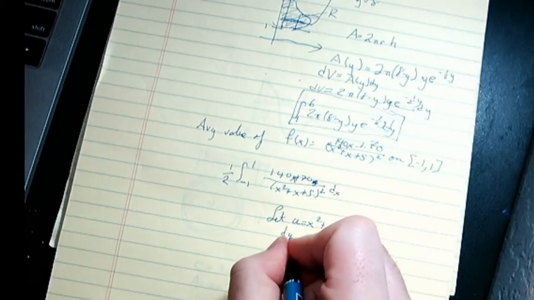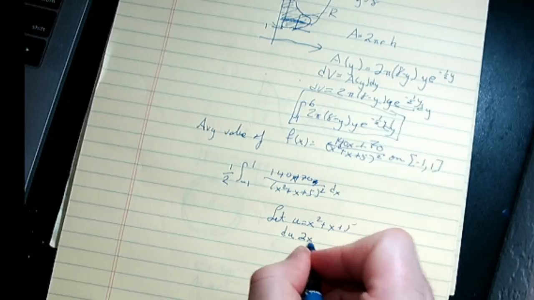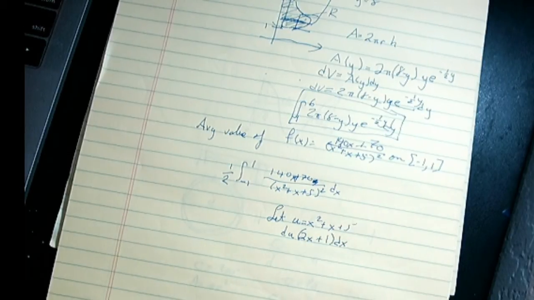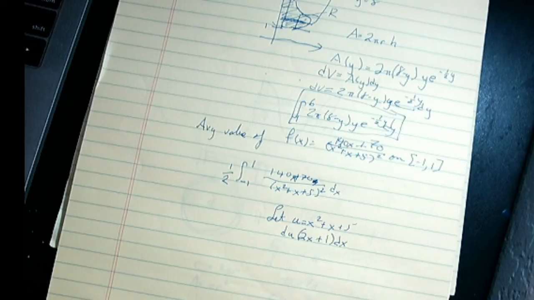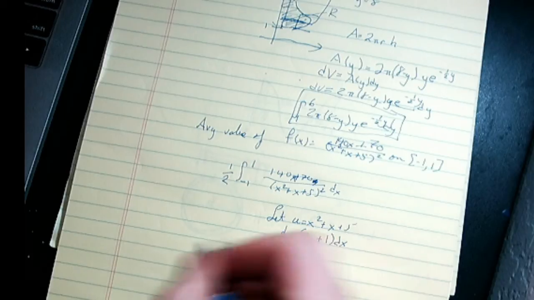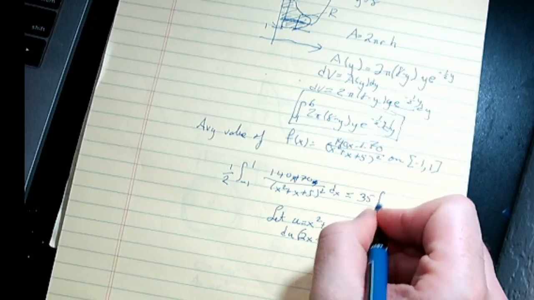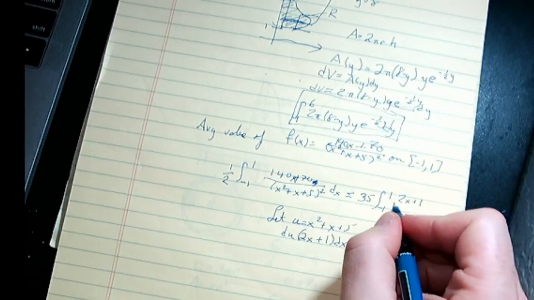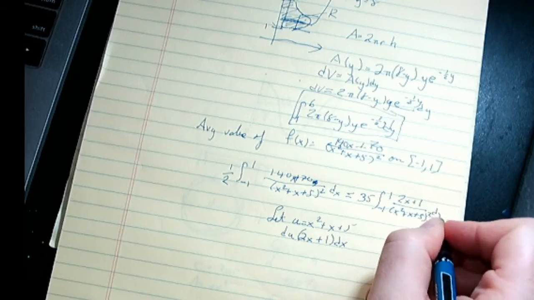Then du is equal to 2x plus 1 dx. Well, I don't have a 2x plus 1, but I've got the next best thing. I've got 140x plus 70, which if I factor 70 out is a 2x plus 1. So I'll factor 70 out of this thing. That gives me 35 times the integral from minus 1 to 1 of 2x plus 1 over x squared plus x plus 5 squared dx.